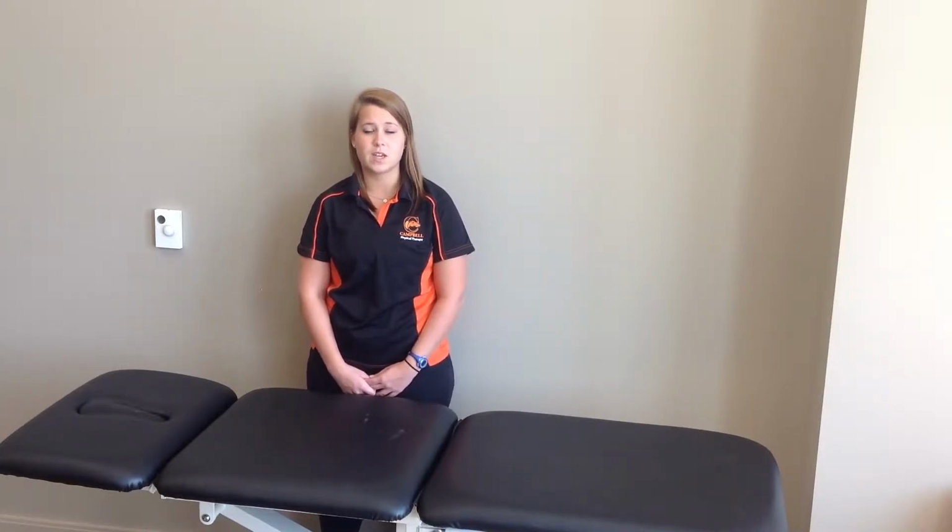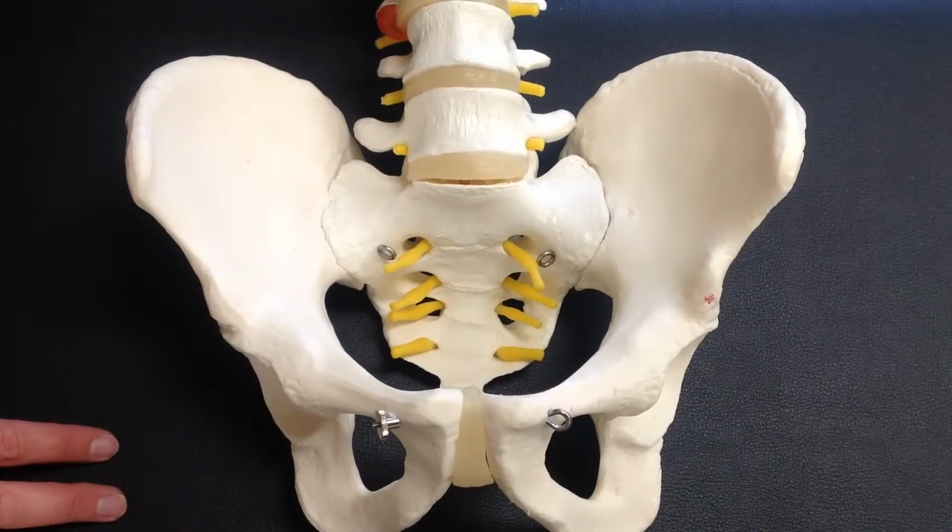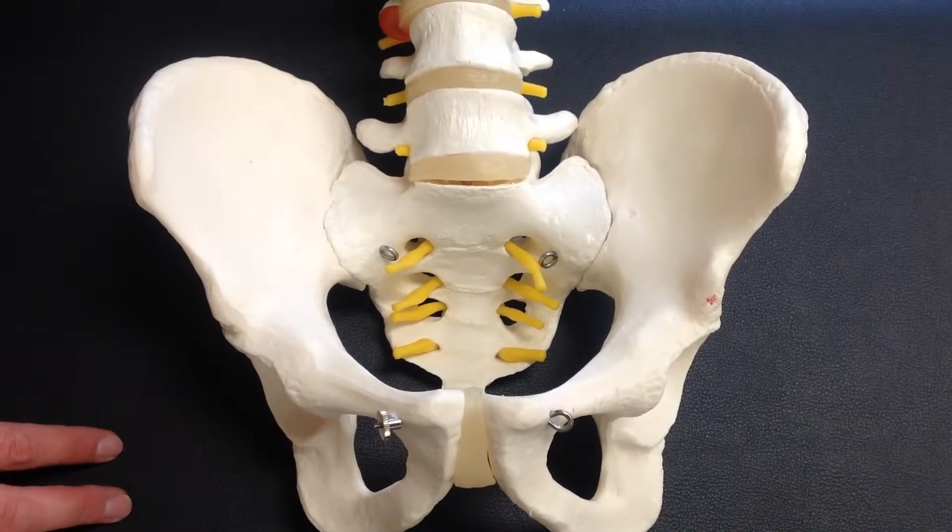There is not a lot of evidence surrounding the use of strain counterstrain, and what is out there is conflicting. However, it has been shown to increase the pain threshold of the tender point and facilitate improvements in strength. There are specific guidelines to finding tender points.